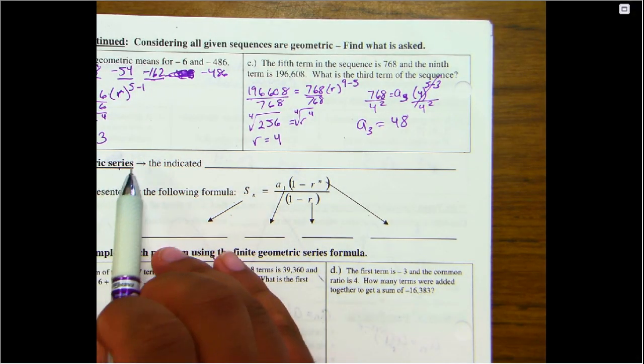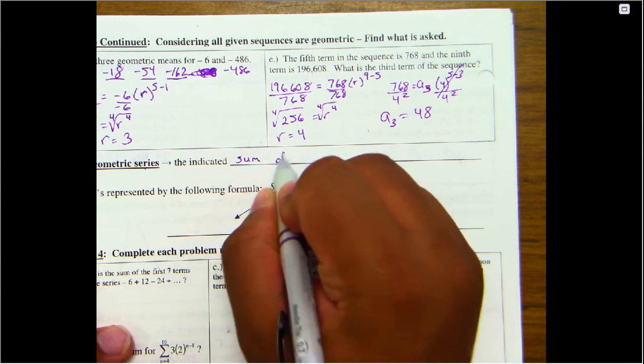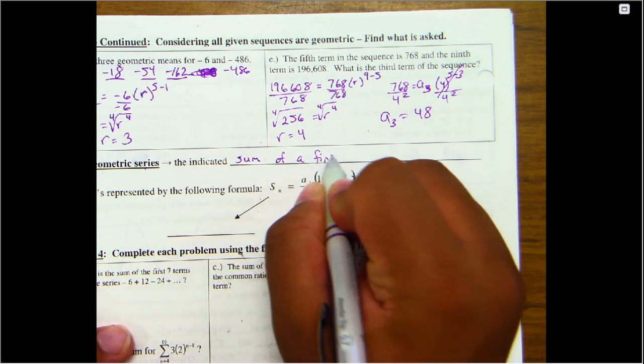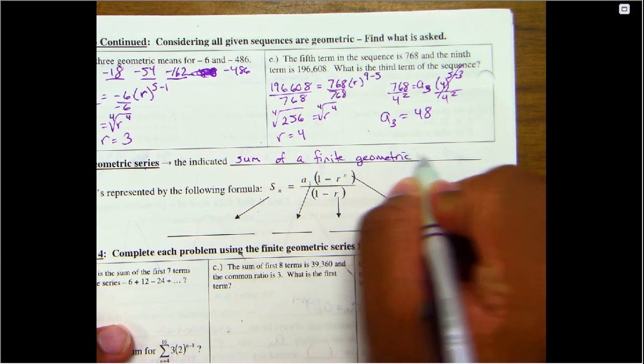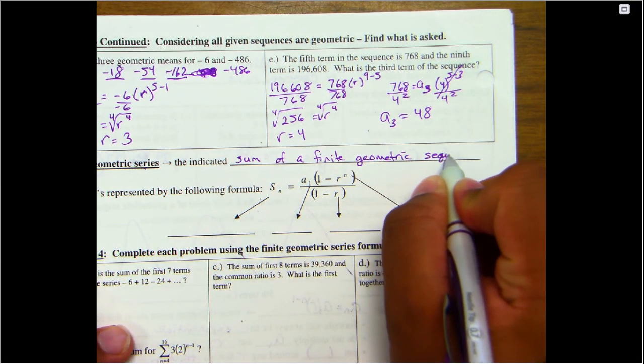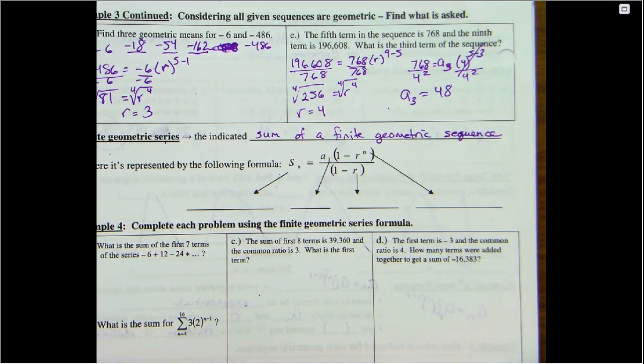All right, the finite geometric series. It's the indicated sum of a finite geometric sequence. What does the word finite mean? There's a fixed number of terms.